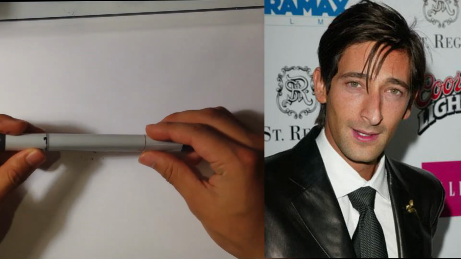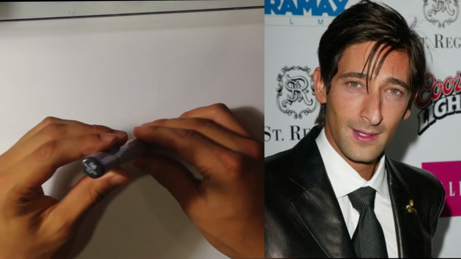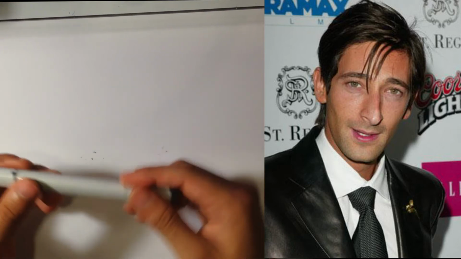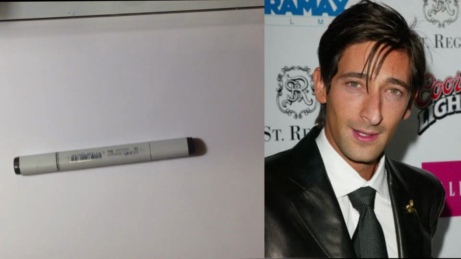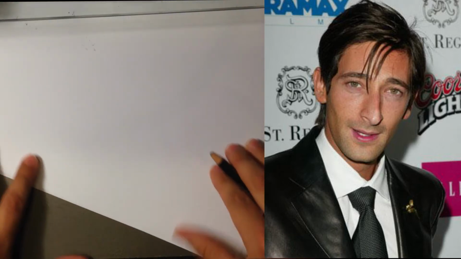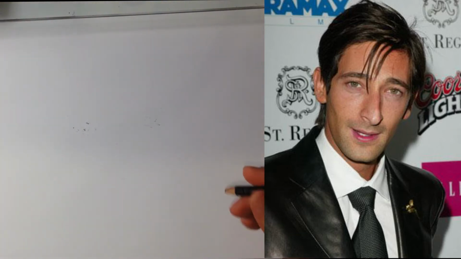He was in King Kong. He was in a bunch of other movies that I can't remember. The Pianist, I believe. Today I'm going to be using a Copic marker, an N8. One side is a brush tip and one side is a solid. I'm also using this pencil nub just because I need to use it up.